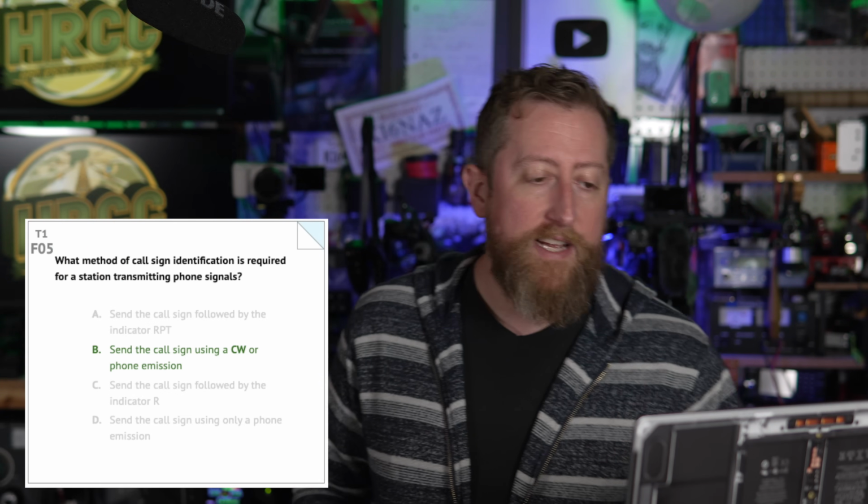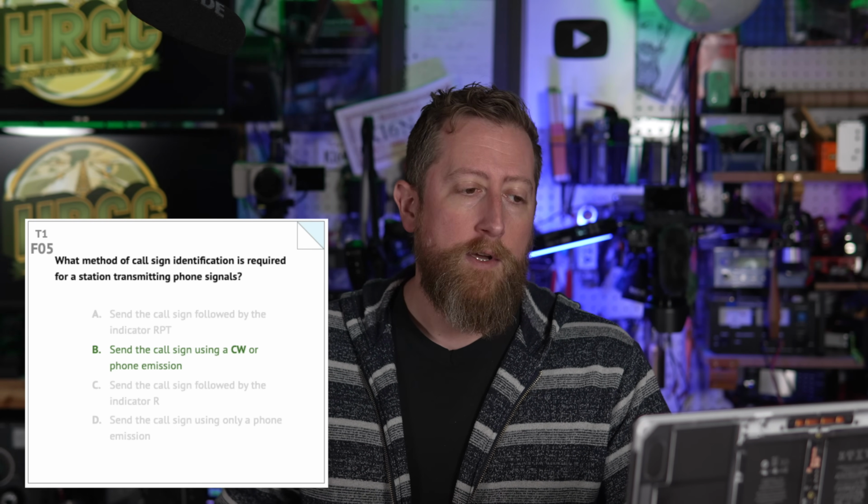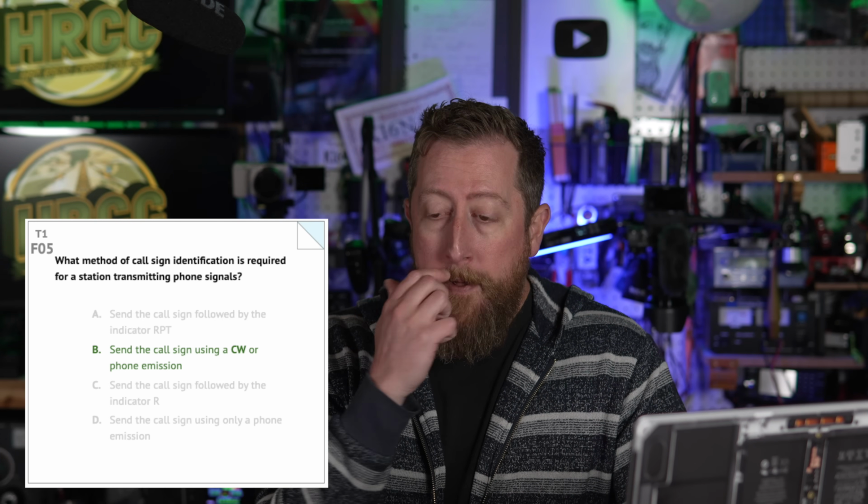Foxtrot 05, what method of call sign identification is required for a station transmitting phone signals? B, send the call sign using a CW, which is continuous wave, another way we say Morse code, or phone emission. So yeah, you could just have a little button that played your call sign when you're on the radio, which this radio will do, some other radios will do it too. And that's it. You just use your Morse code as your call sign, and that works just fine.